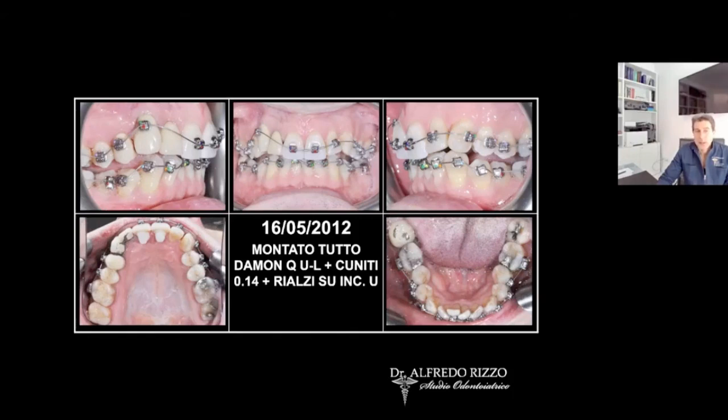We have a very natural amount of force, very light force, so the whole tooth will be moved with the periodontal ligament, with the bone and the gingiva, which will hopefully help us correct the free gingival margin.